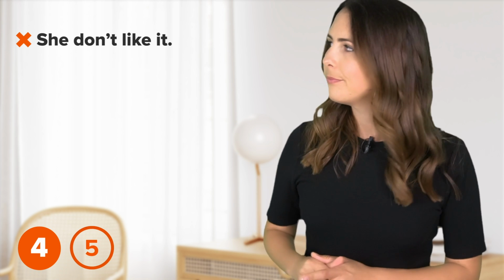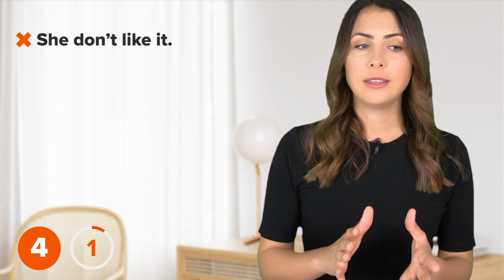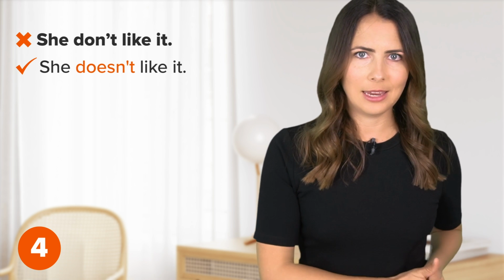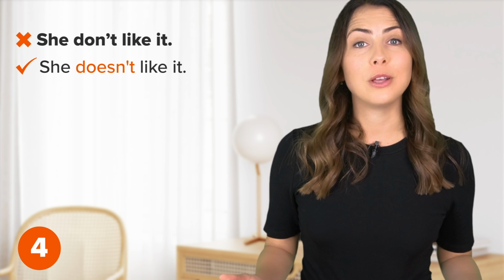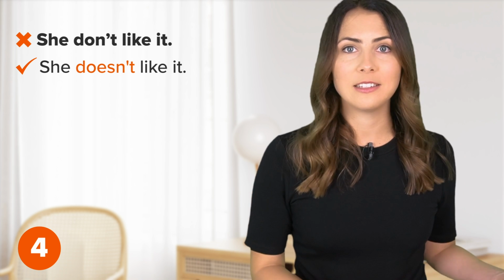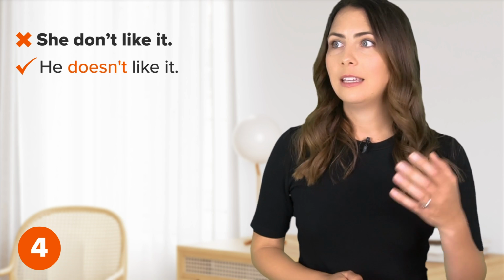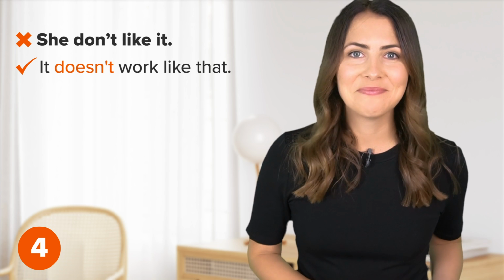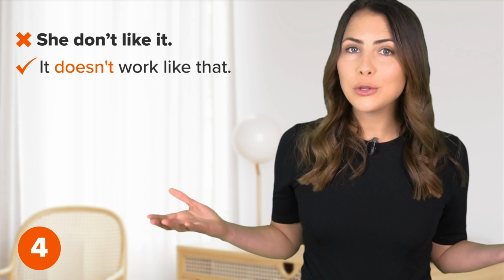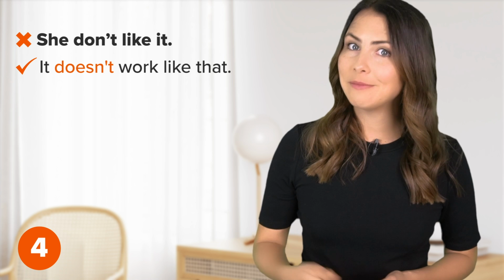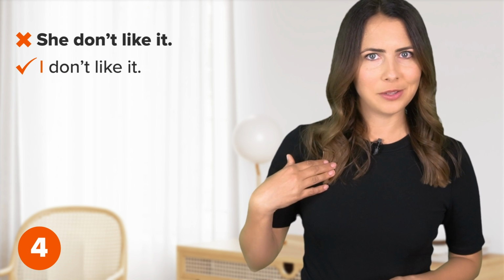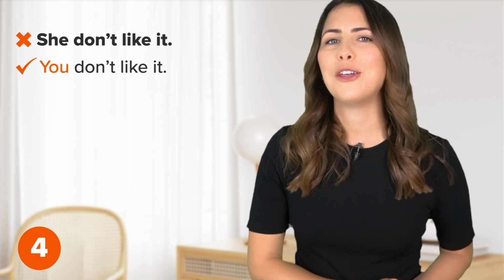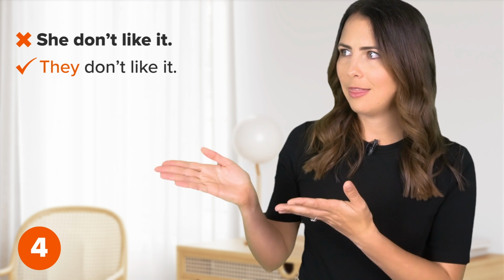I'm starting easy. She don't like it. This is actually a similar mistake to the last one. It should be, she doesn't like it. We use doesn't for the third person singular with he, she, and it. He doesn't like it. It doesn't work like that. So of course we use don't for speaking in the first person, I, the second person, you, and the third person plural, they.